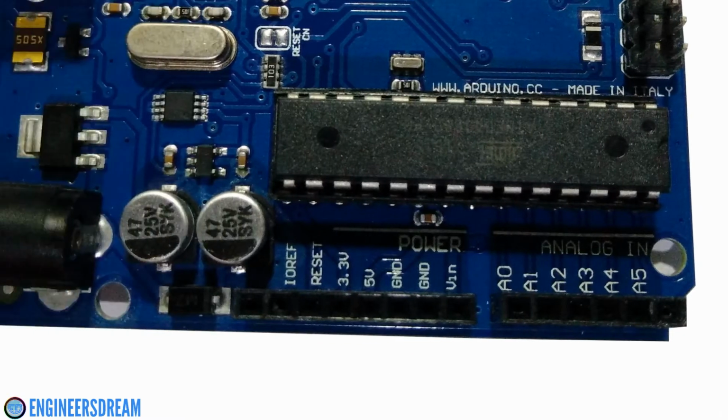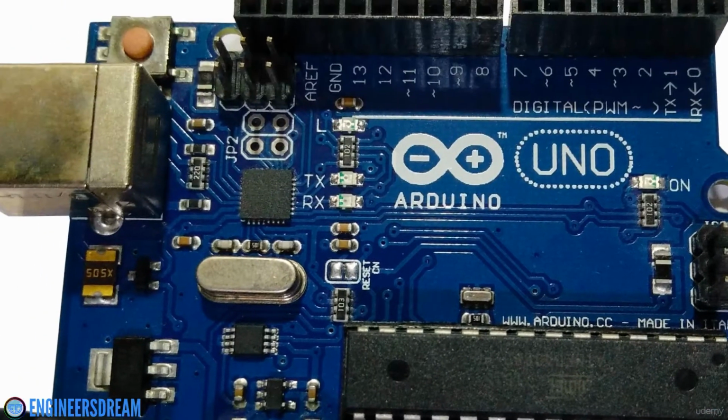Neighboring to the analog pins, we have the power pins. Now using the power pins, we can supply power to the sensors and other electronic components that run at 3.3 volts and 5 volts. So as you can see, there is one 3.3 volt pin and one 5 volt pin for supply. The Arduino consists of 3 ground pins, 2 pins at the bottom and 1 pin at the top.